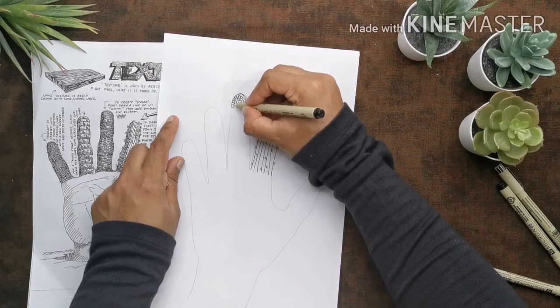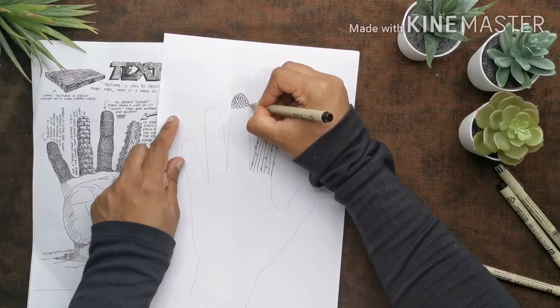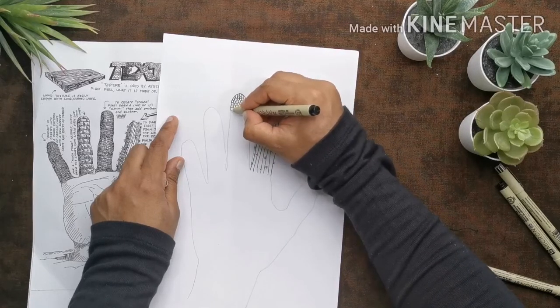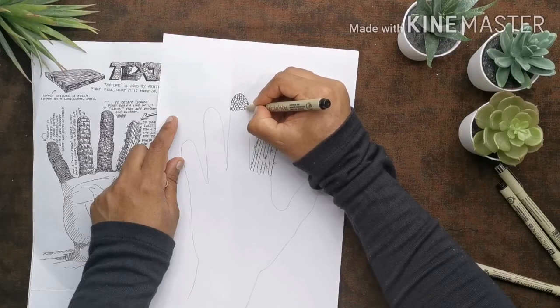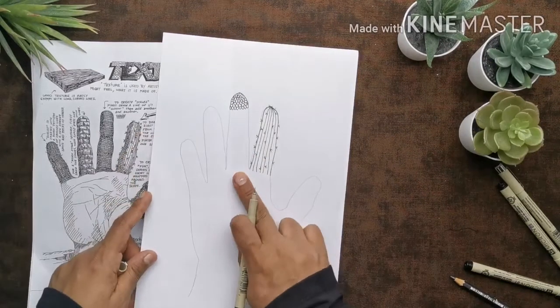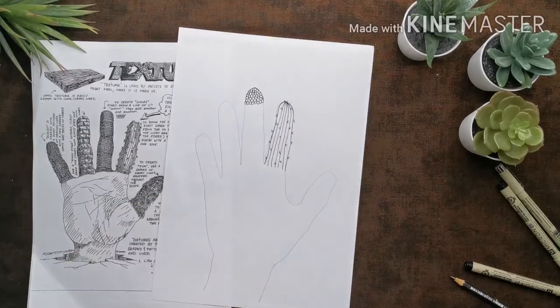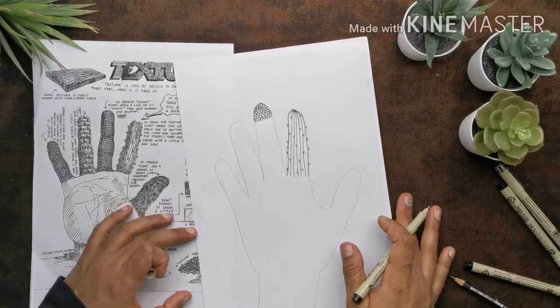So like this you will draw the scales. It has to be made till the end over here. Now we'll see the rock part.